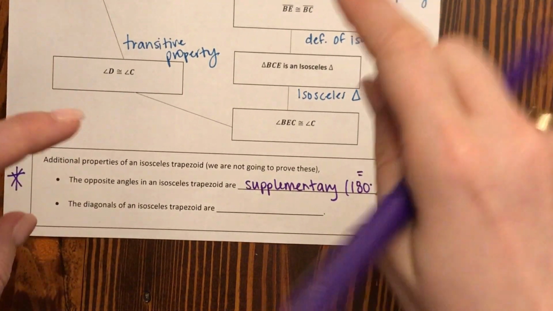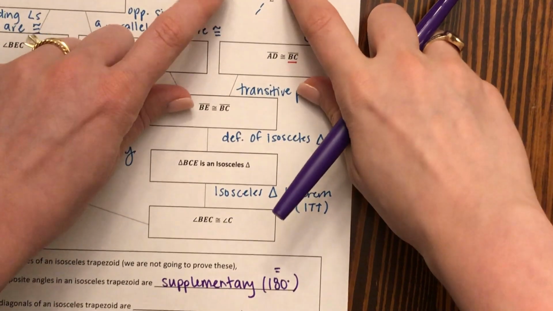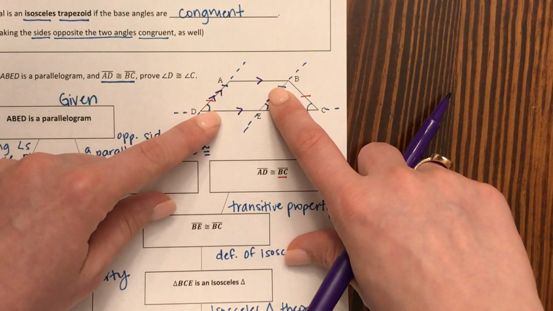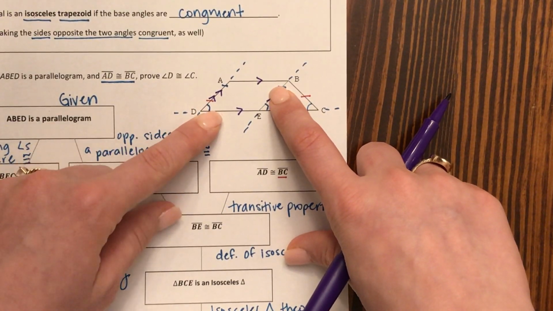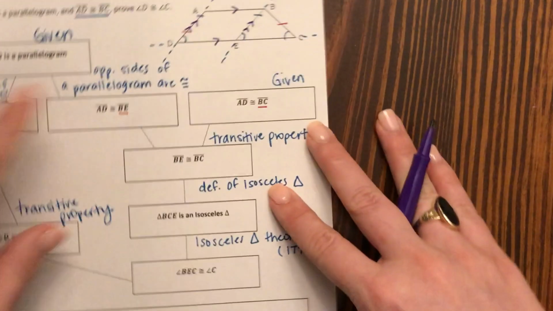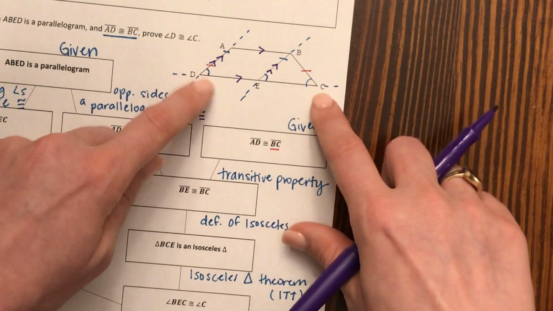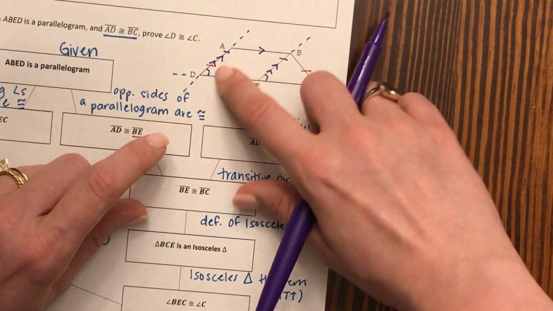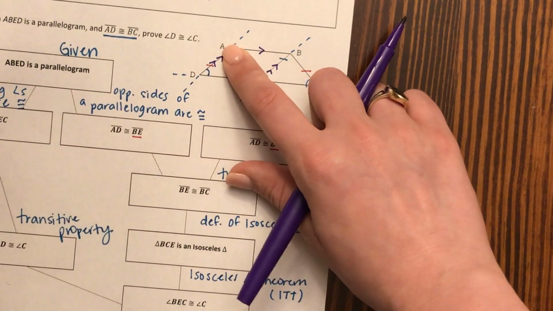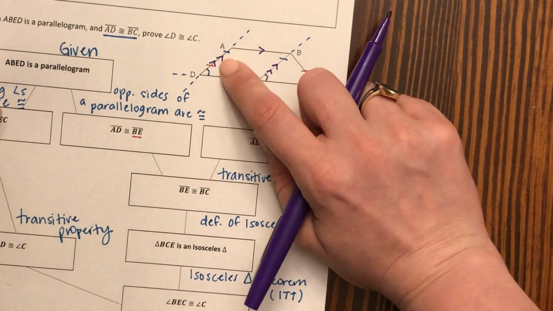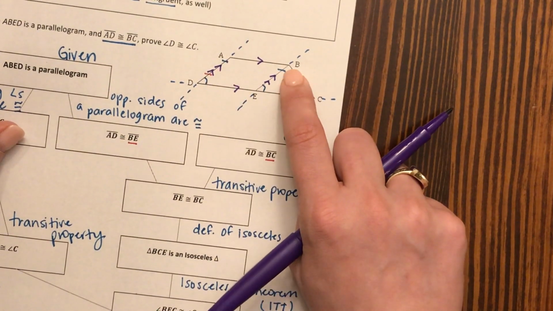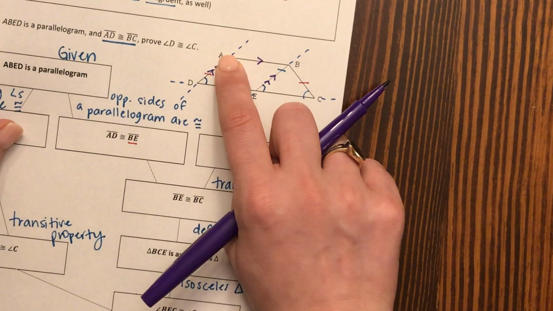So in a parallelogram, like this one, opposite sides are congruent, or opposite angles are congruent, and these angles right here are supplementary. But in an isosceles trapezoid, the base angles are congruent, and these angles right here that are across from each other, they're supplementary. Okay, by default, that means these are also supplementary. So you just need to set, like, if this is 80, this is 100. If this is 80, this is 100, right? Okay.